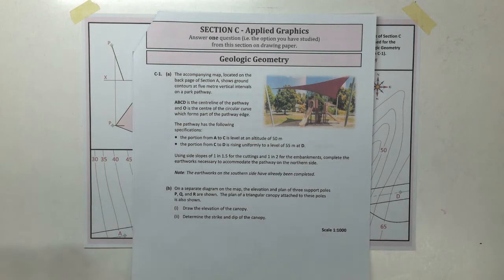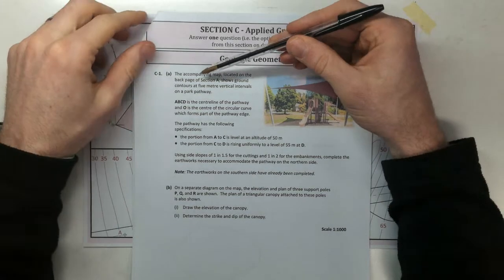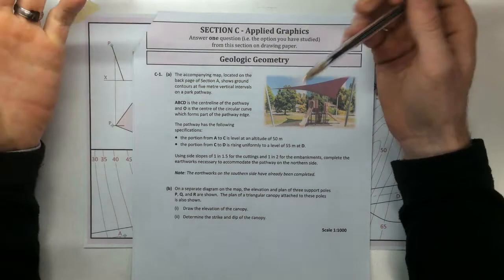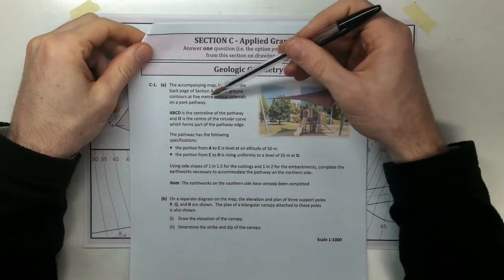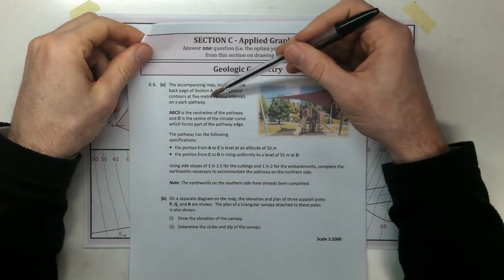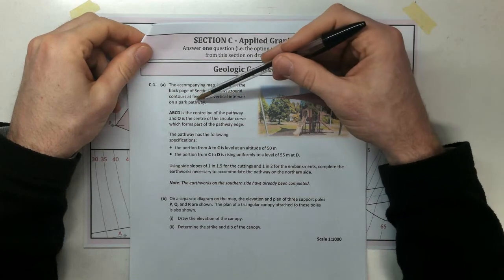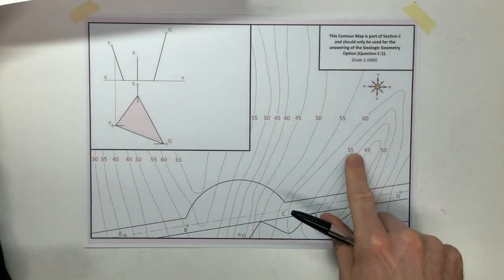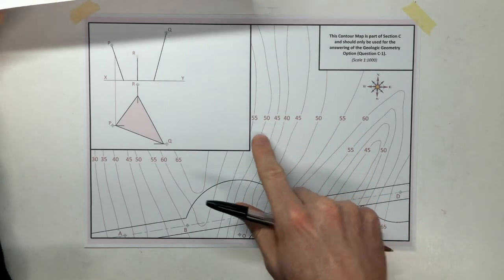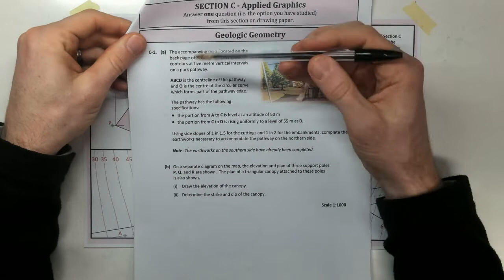Welcome to the 2023 question C1. This is the geological geometry question. On the accompanying map located on the back of section A, I've got it printed out here first. It has ground contours at 5-meter vertical intervals in a park pathway. So we're looking at the park path here, and we've got 5-meter intervals between our ground contours.